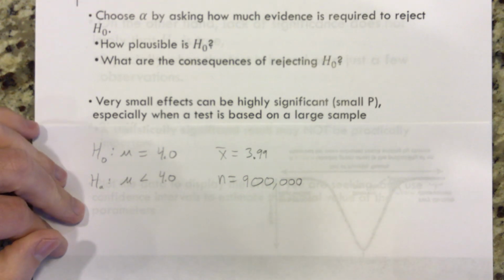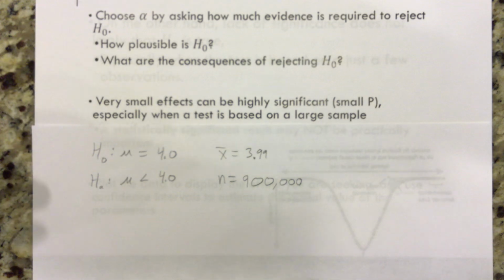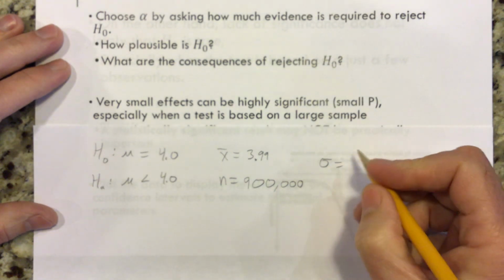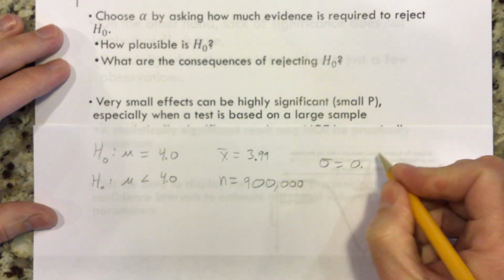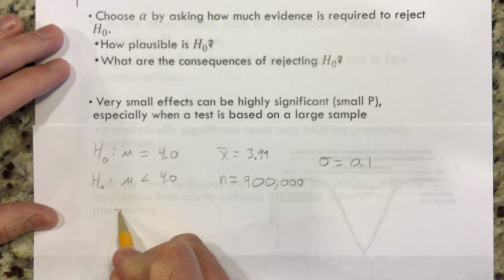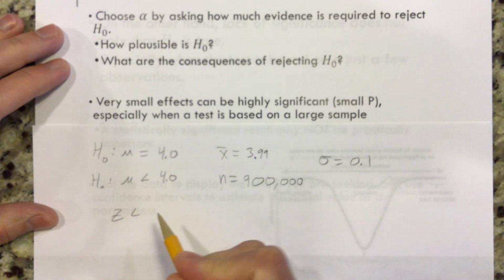I know I don't have enough students for that to be the case, but we're just pretending. Okay. Now, I need a standard deviation. Let's say my standard deviation was 0.1.